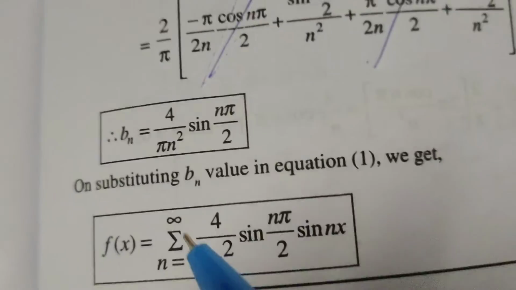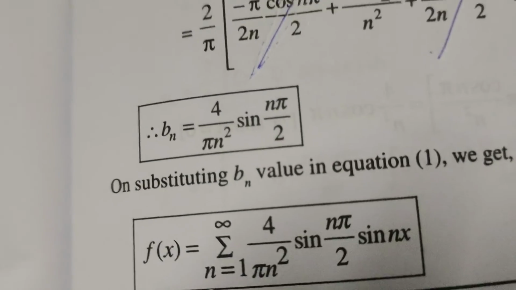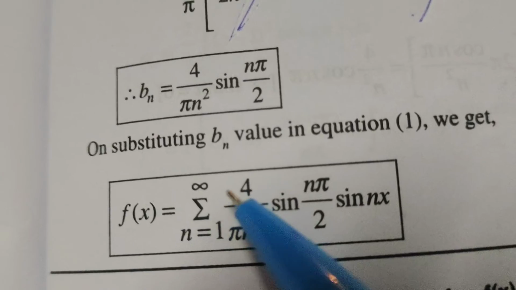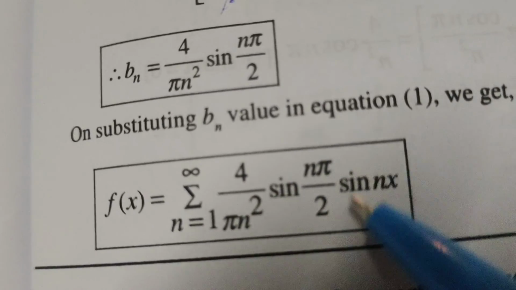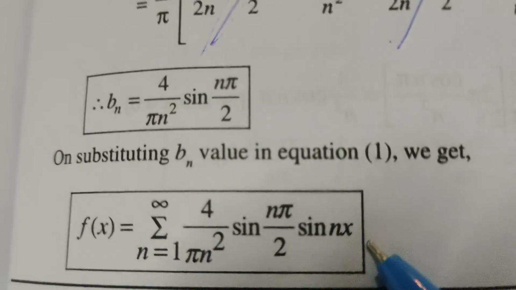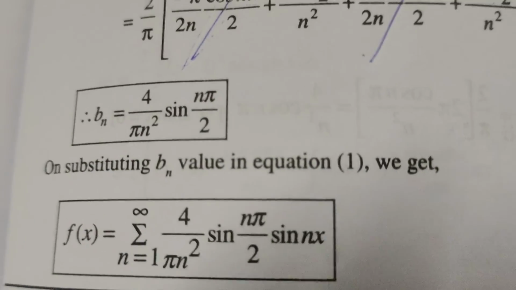Substituting here, f of x equals sigma n equals 1 to infinity 4 by pi n square sin n pi by 2 sin n pi x by L. Okay, thank you.